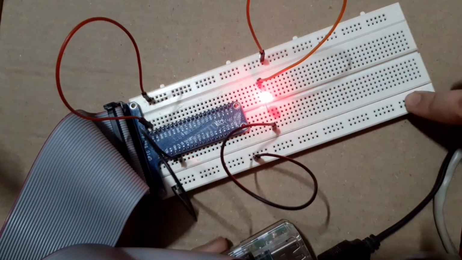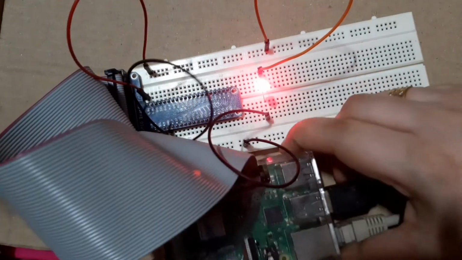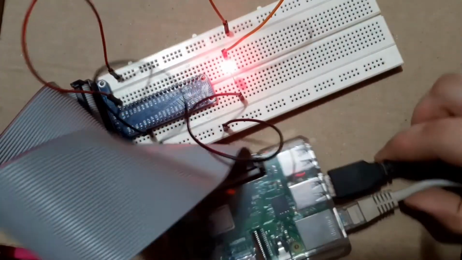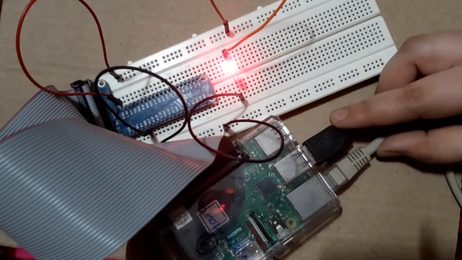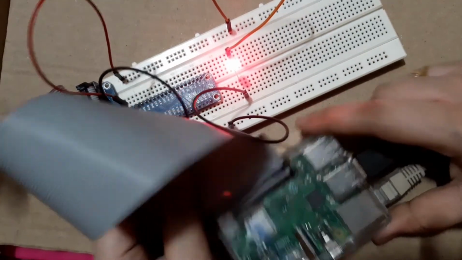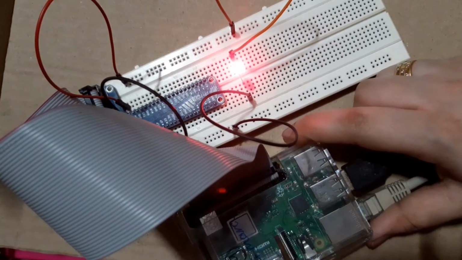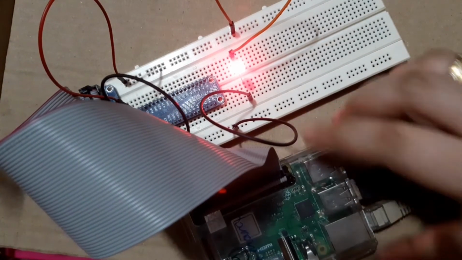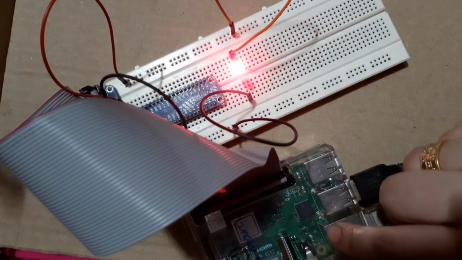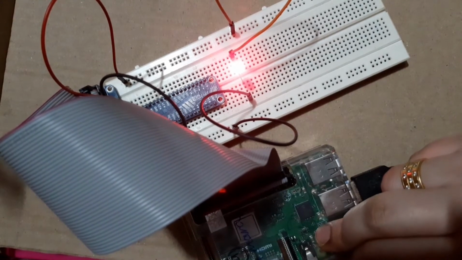So this way a simple LED can be used. A simple LED glowing program or glowing circuitry can be shown with this Raspberry Pi microcontroller. Furthermore, we are also going to see how this microcontroller is connected to the display and how the programming of this microcontroller can be done.